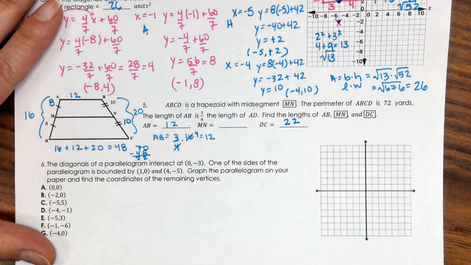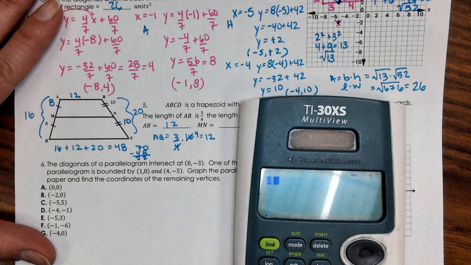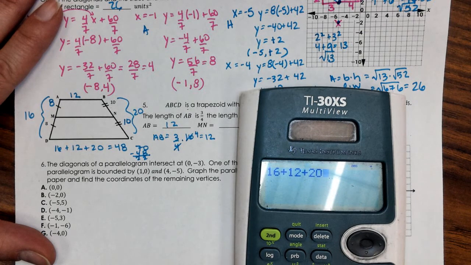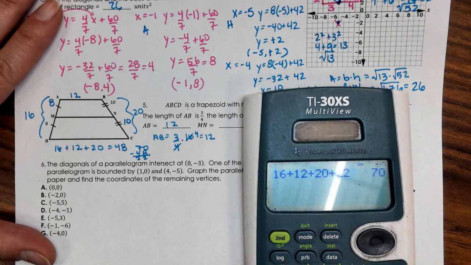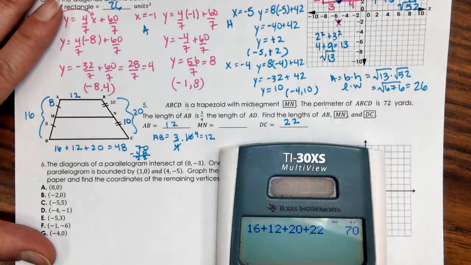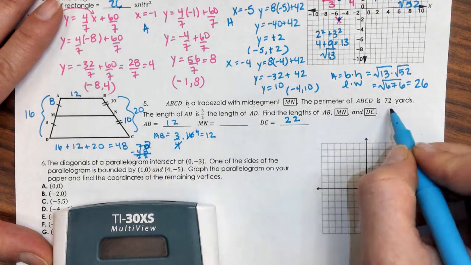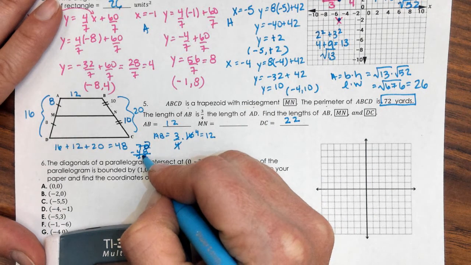And you just want to make sure you haven't made any mistakes. So I'm going to say 16 plus 12 plus 20 plus our last length, 22, better equal 70. Oh, it's 72. I made a mistake. This should be 72. Our perimeter is 72 yards. Oops. So this isn't 22, this is 24.